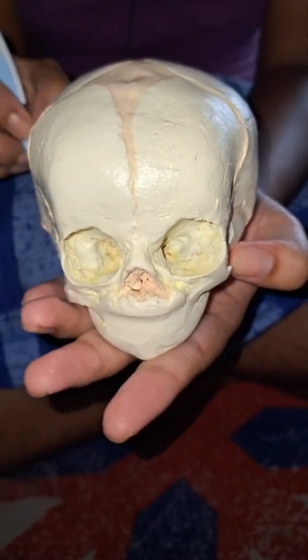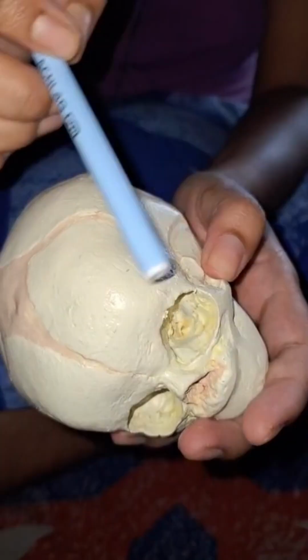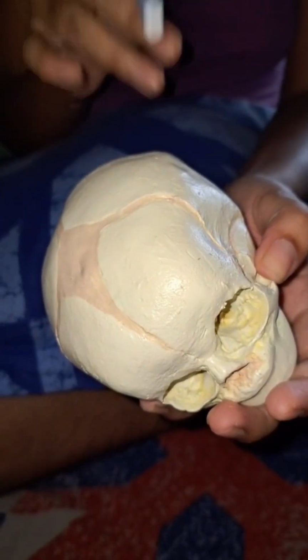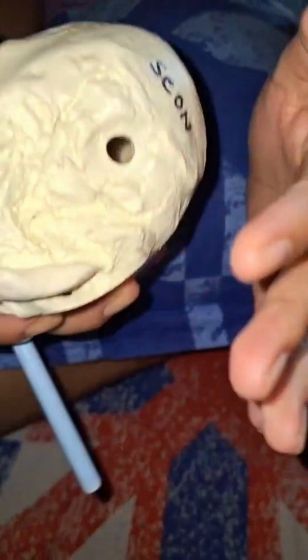This is the fetal skull, which is made up of three types of bones. One is the cranial bones, which form the cranium or the vault. Another is the facial bones, which form the face. And our next one is the base.